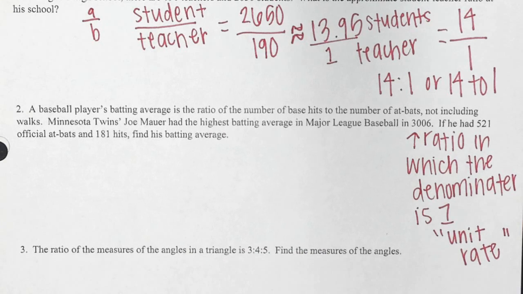Alright, so number 2, talking about a baseball player. Any baseball players in here? Out of the 6 males we have in here? Any softball players? Oh yeah, we do.